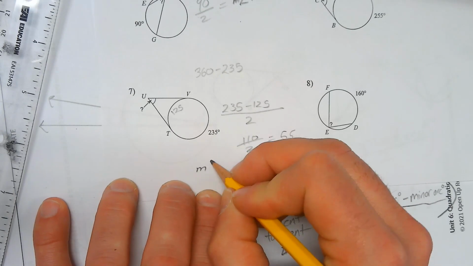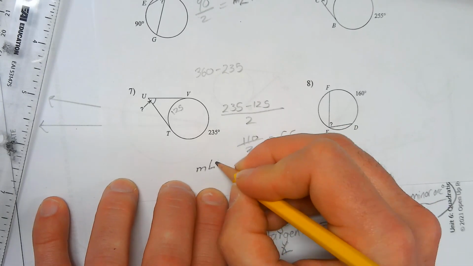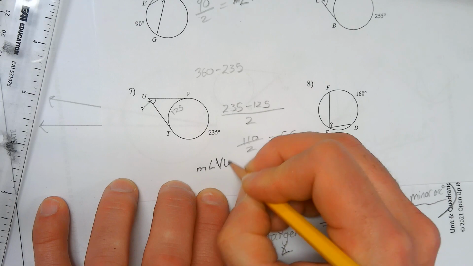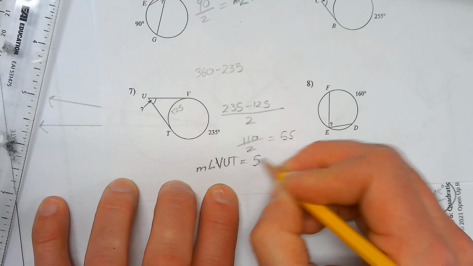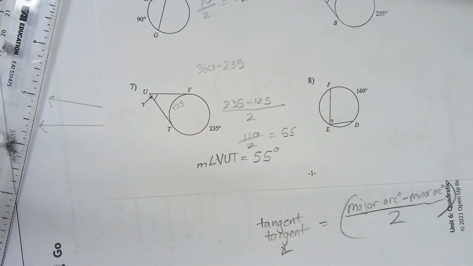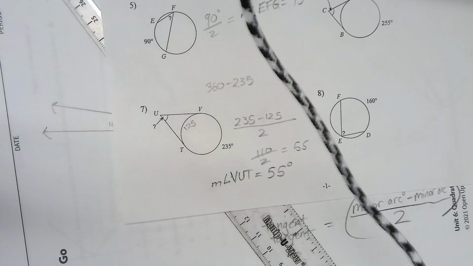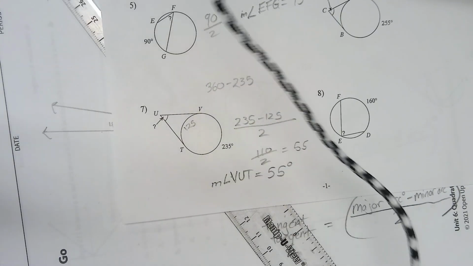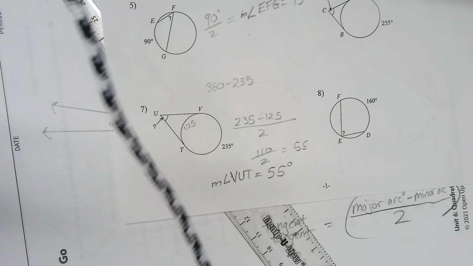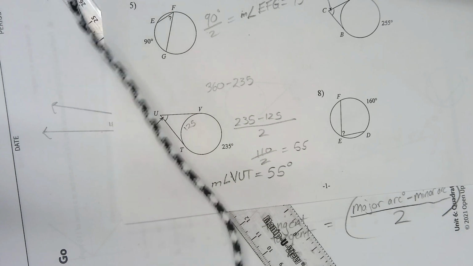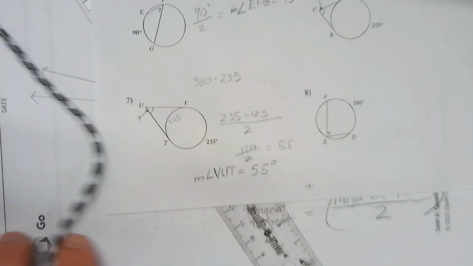The measure of angle VUT equals 55 degrees. Let me double check that. Yes. Okay.